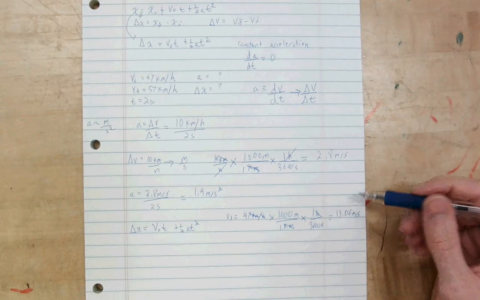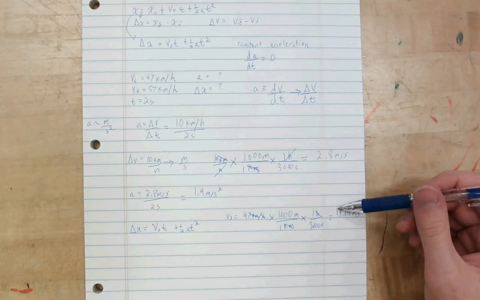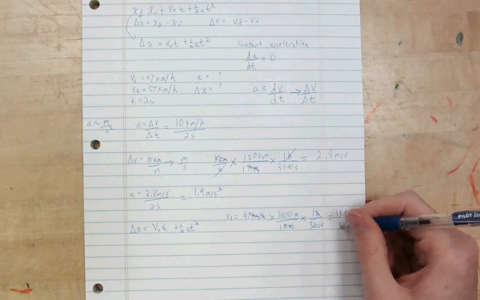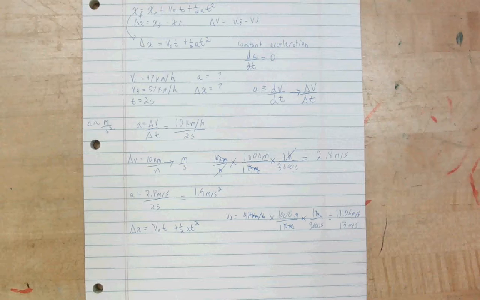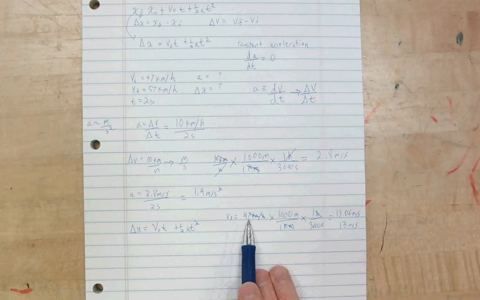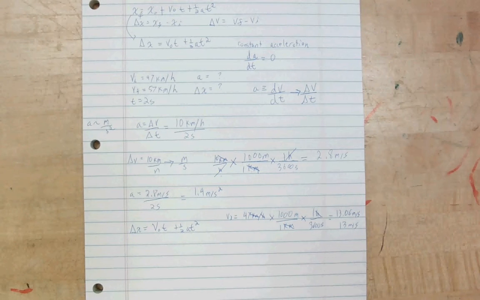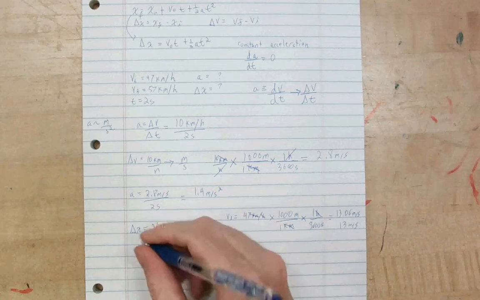I'm being a little sloppy with my significant digits. This should really just be 13. So we could write down, if we wanted, 13 meters per second to make it easy. And the reason it should be 13 is there were only 2 known digits in my original velocity. Right? So now I have enough information to fill in this equation.